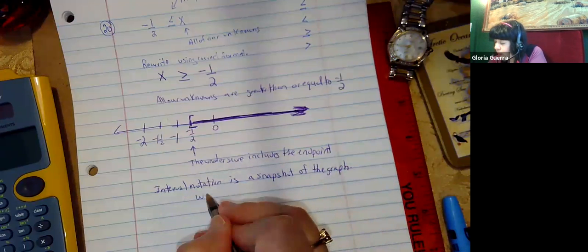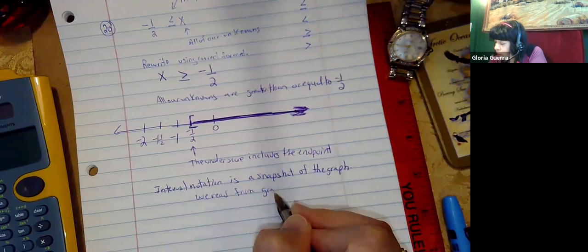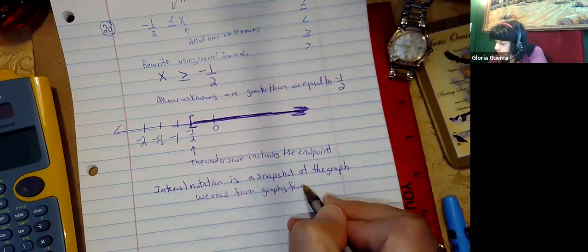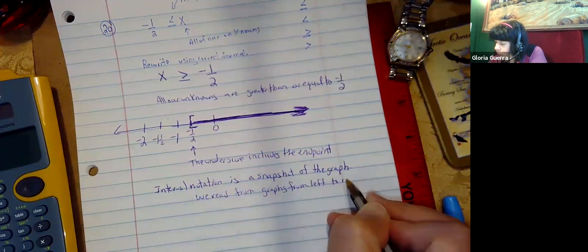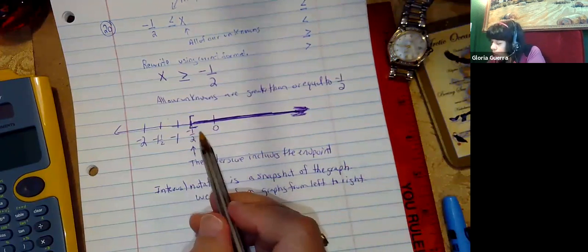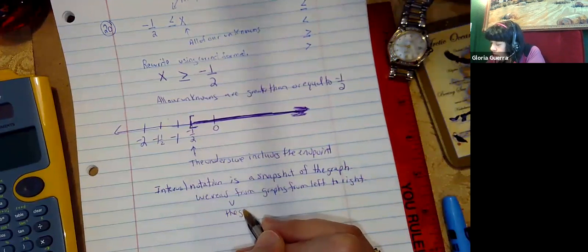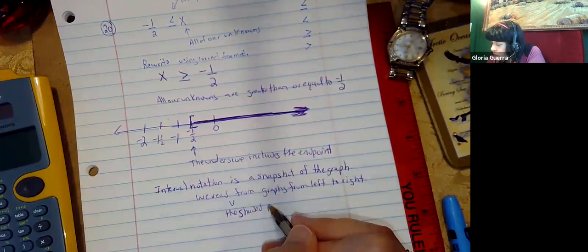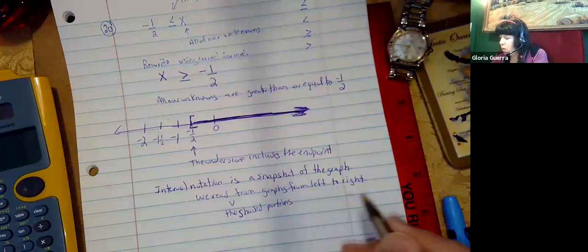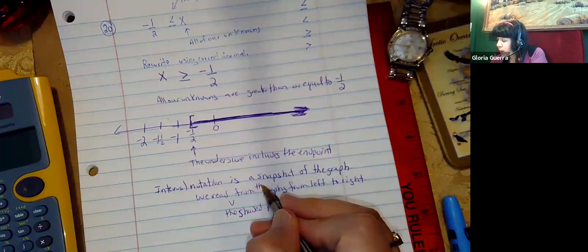And we read graphs from left to right. When you're reading the graphs, we're reading the shaded portions from left to right.